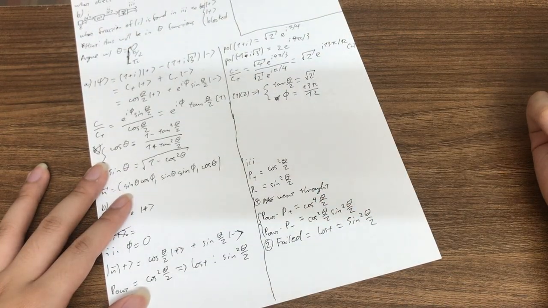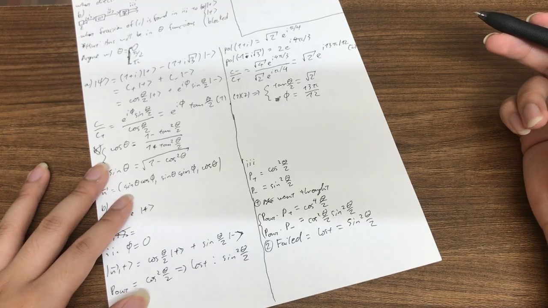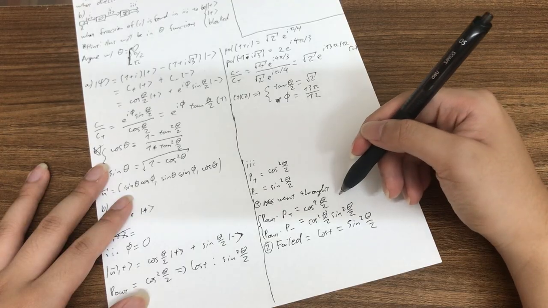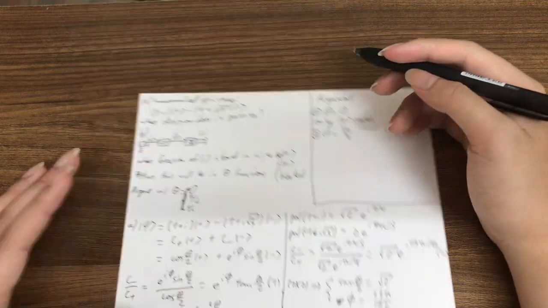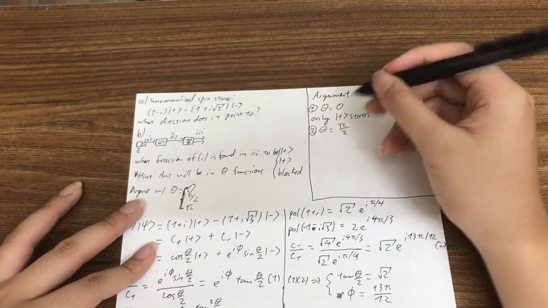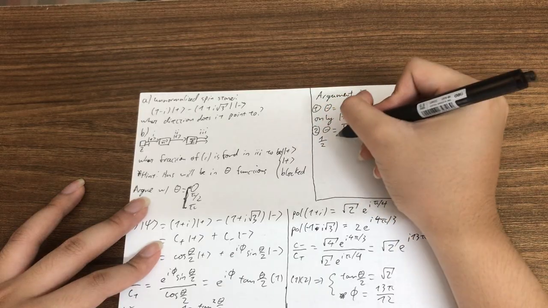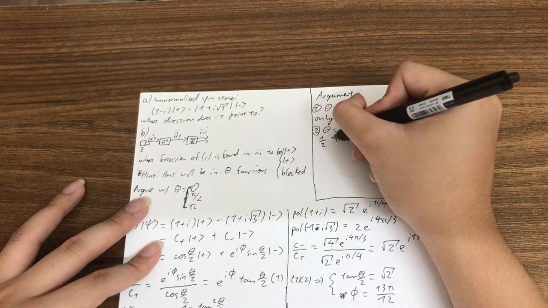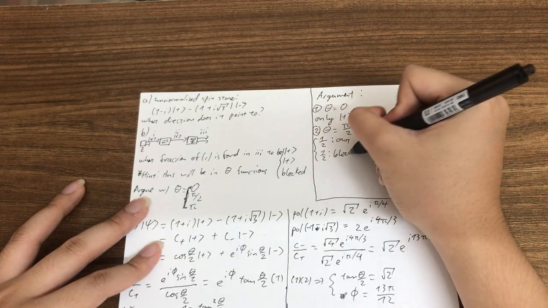Okay, and what you get is 1 to the 4th for this, 1 to the 4th for this, and 1/2 for this. So what you get is half of it is going out, and half of it is going to be blocked.